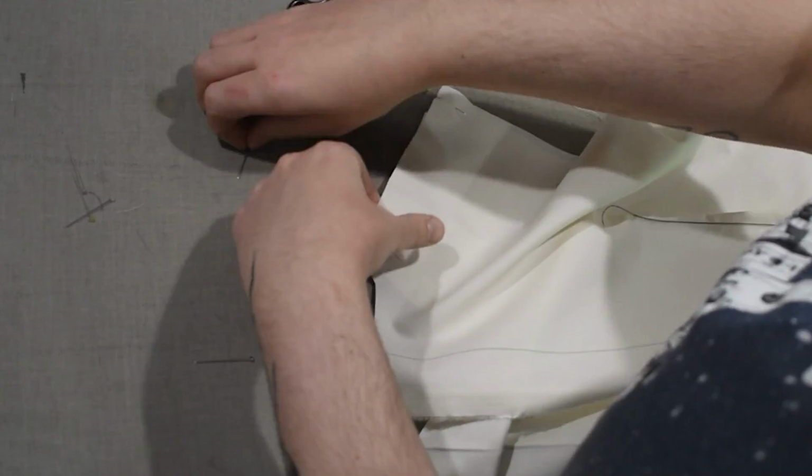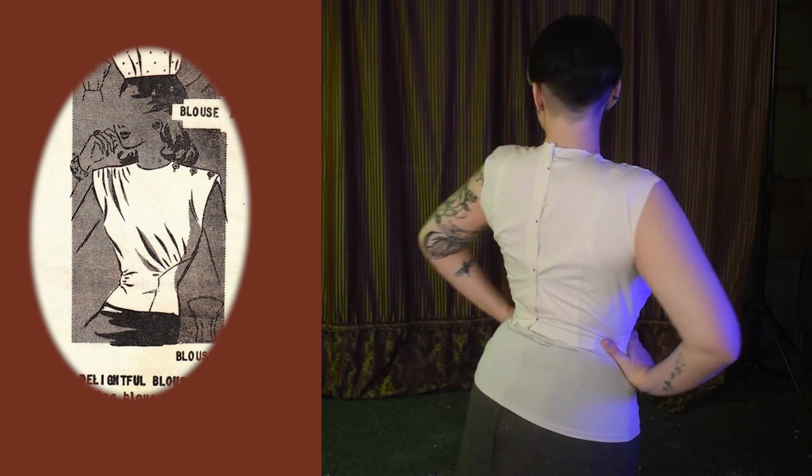But here's this final design today. I have gathering up into the shoulder and some gathering at the side seam. Here's a similar design I found from the 40s where she has a little bit more going on, but the general idea of having gathering in the shoulder and in the side is the same. And honestly, it's a very cute blouse, and maybe I should make one sometime.